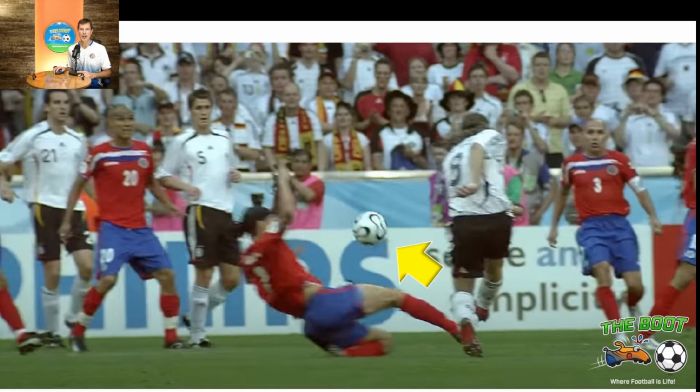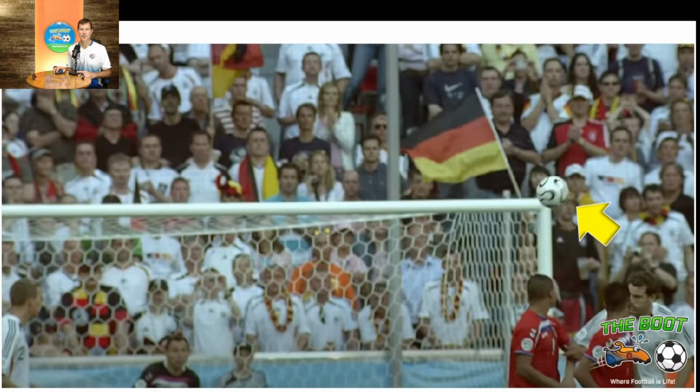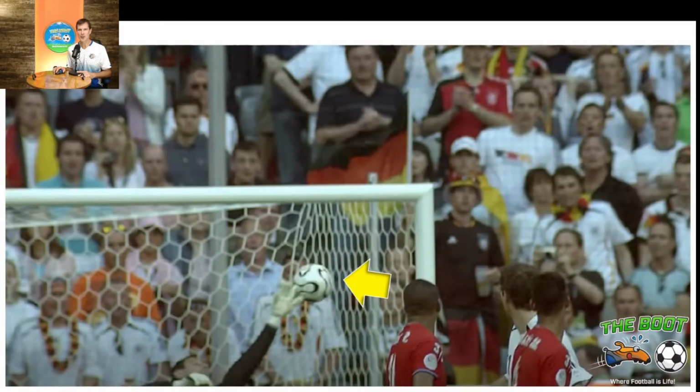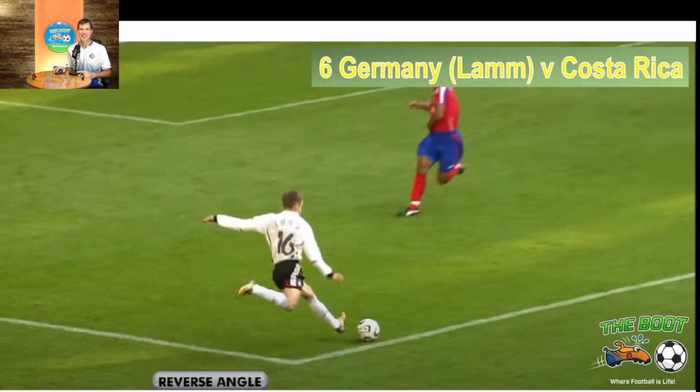Actually, a great effort by the Costa Rica defender to try to get his leg in the way. And it just clears the defender. It still looks like it's going outside the post, but then curves in. Just really well done. Number 6 is actually the same game.